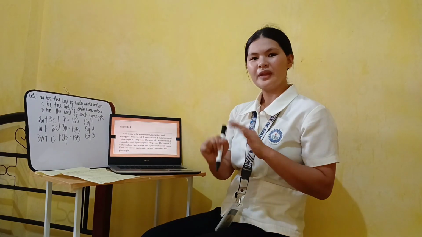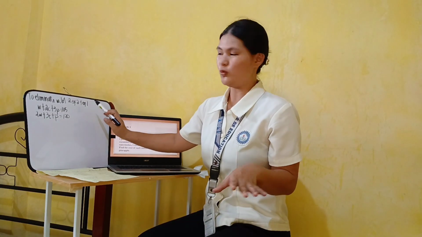So next step, we have to eliminate first this W or the variable W. So to eliminate W, let negative 2 in equation 2 plus equation 1. So rewrite our equation 2 and equation 1, which is W plus 2C plus 3P is equal to 105, and equation 1, 2W plus 3C plus P is equal to 120.